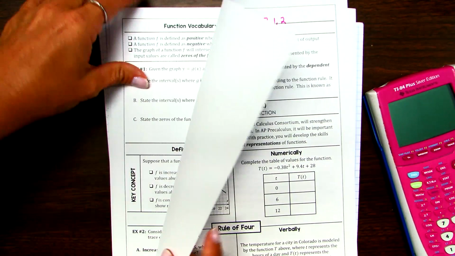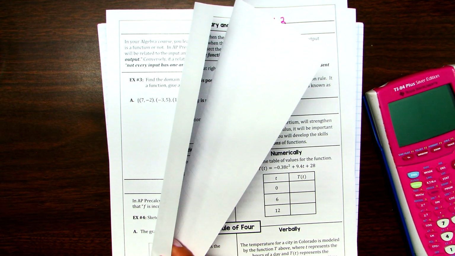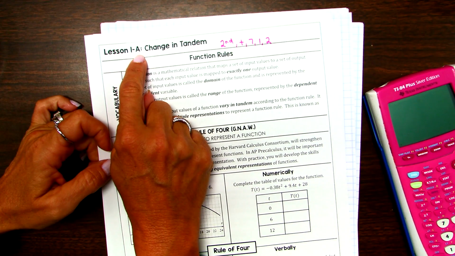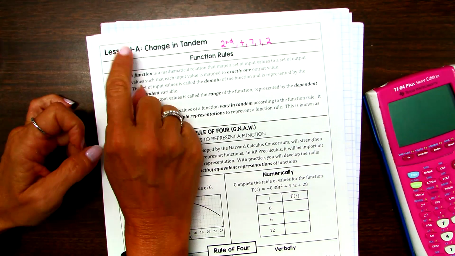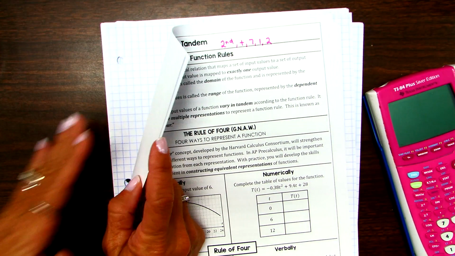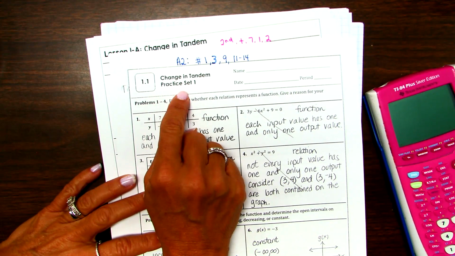So you'll see, I think you have a couple pages front and back of notes. And it says 1A. That's like A is day 1 of 1.1. And then you can see if you keep flipping, you have a 1B. That'll be not tomorrow because we'll be in the media center, but Wednesday. After that, if you keep flipping, you'll get to the homework pages. Homework is the practice sets, okay?